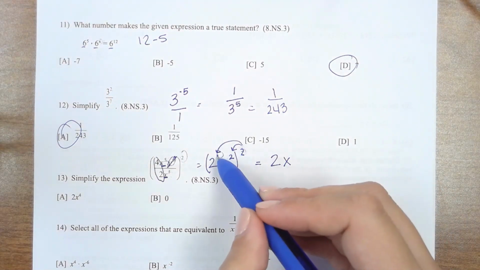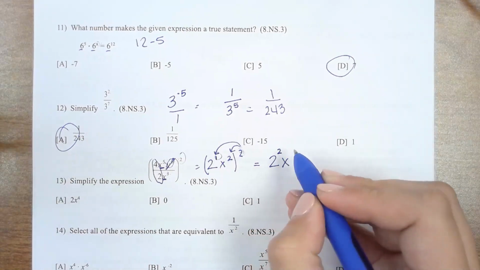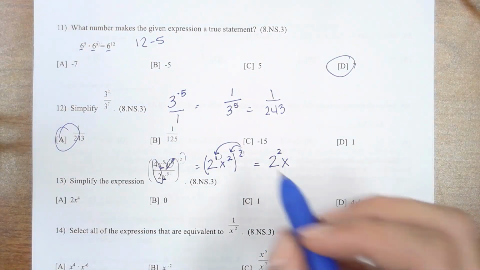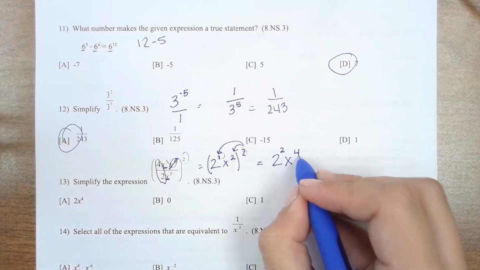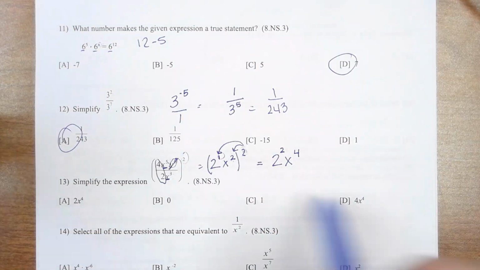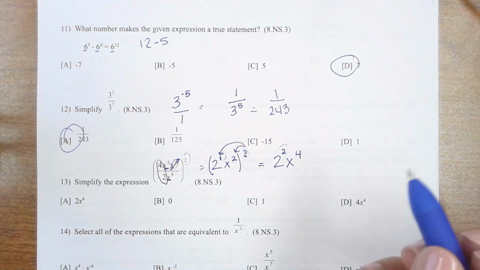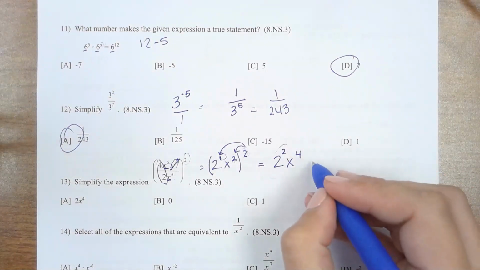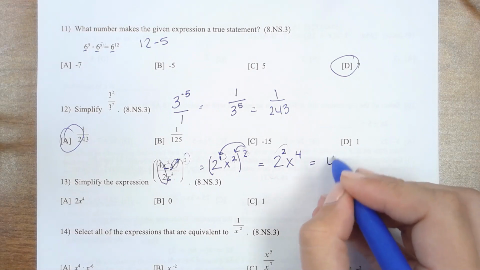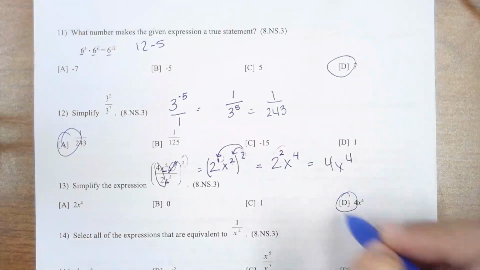And then you're just taking 1 times 2, which is 2. So it's now 2 to the 2nd power, and then 2 times 2, which is 4. And looking at my answer choices, they do want us to simplify this 2 squared again. So if you just take 2 squared, so 2 times 2, that would give you a 4x to the 4th. So that is letter D.